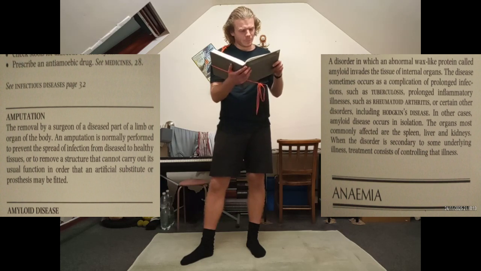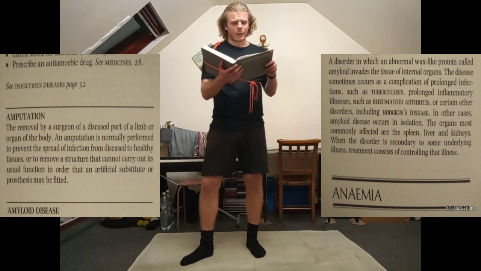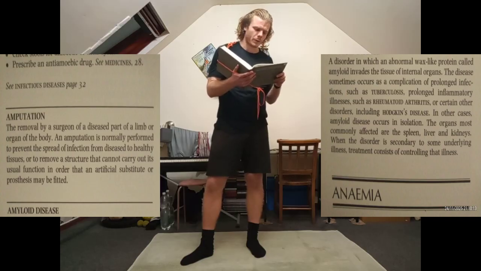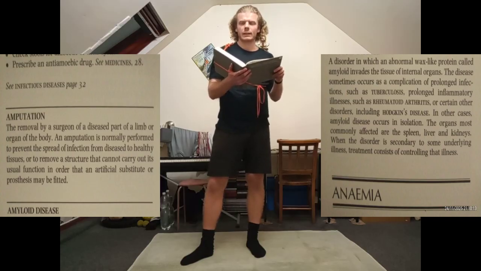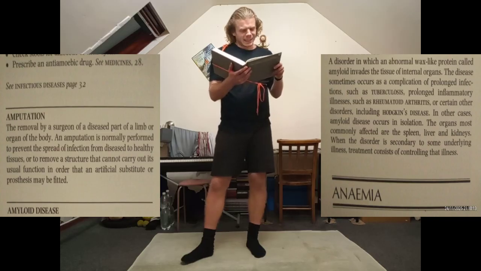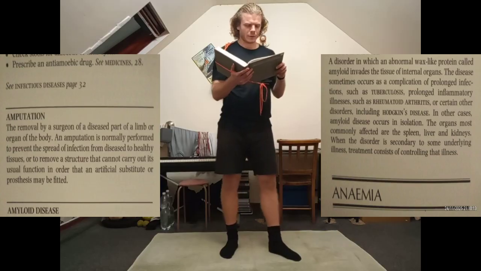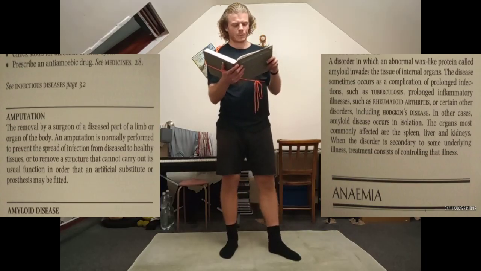So, amputation: the removal by a surgeon of a diseased part of a limb or organ of the body. So removing an organ is also amputation. But there are not so many that can be taken out. An amputation is normally performed to prevent the spread of infection from diseased to healthy tissues.